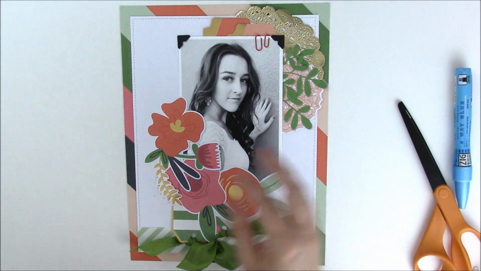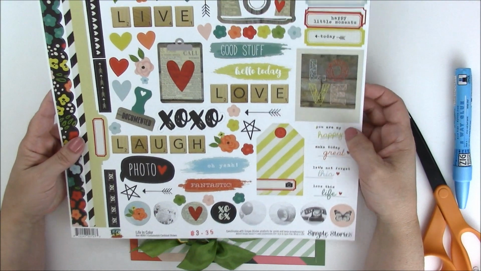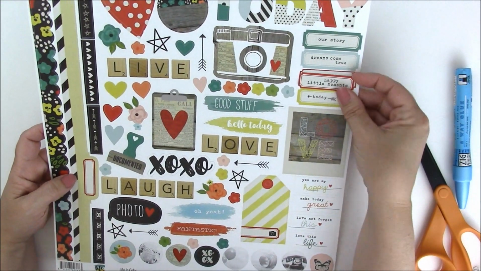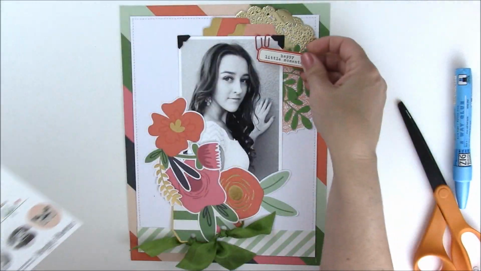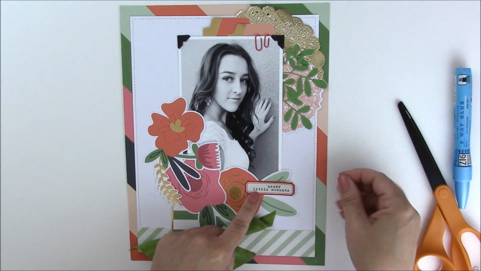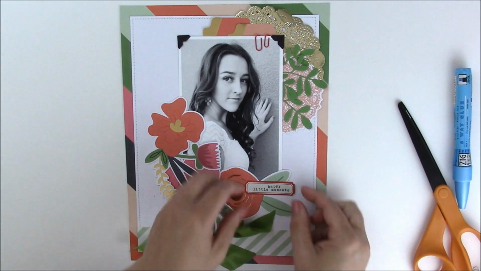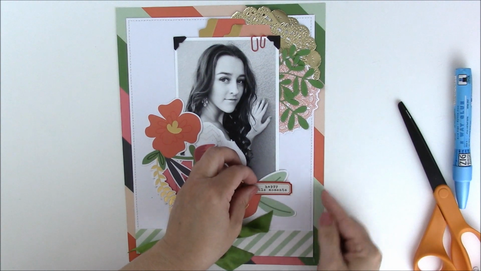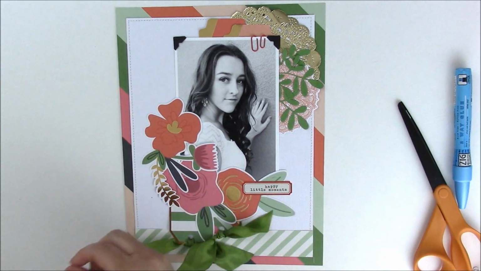So the stickers come from a Simple Story sticker sheet called Life in Color, and I'm going to use this one that says Happy Little Moments. It matches that red coral piece. And I just want to make sure that it runs along that line here and is nice and straight.